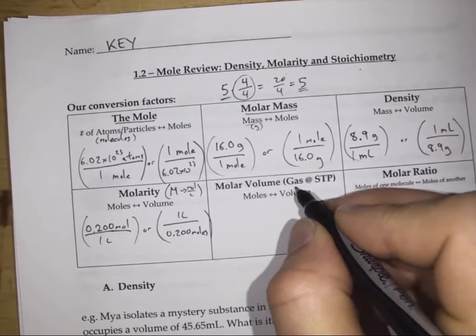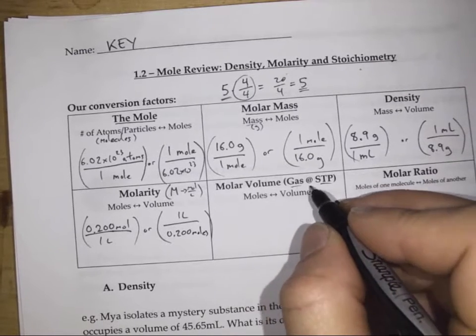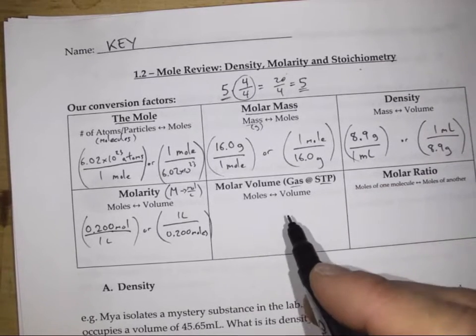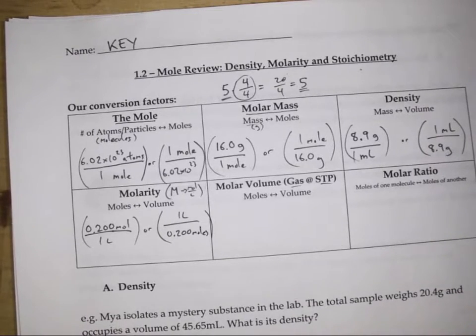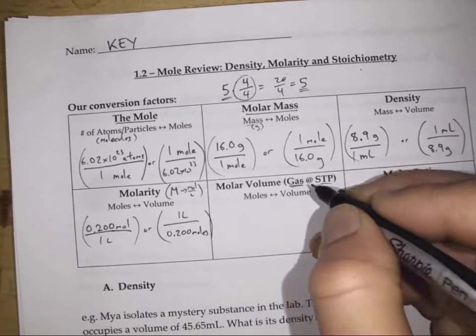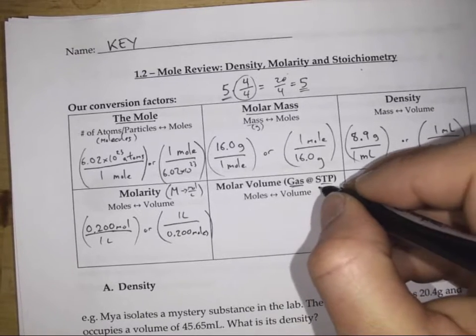We also talked about molar volume. Now there's this specific idea that sometimes comes in handy that gas at standard temperature and pressure, a mole of gas occupies a fixed value. That's true for all gases as long as they're at standard temperature and pressure.